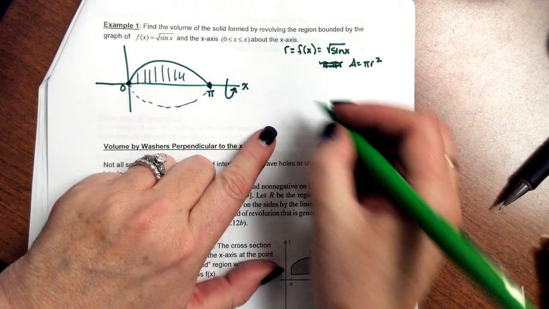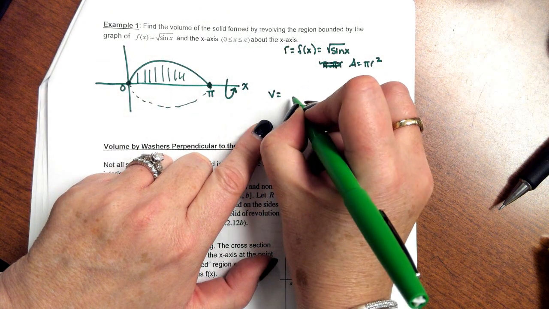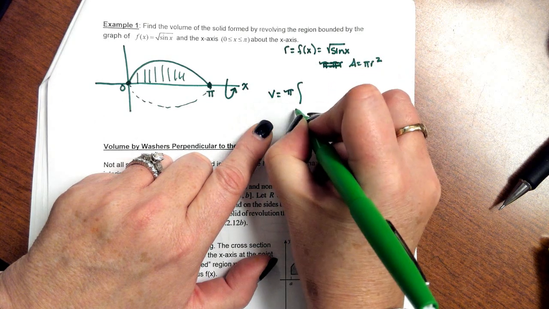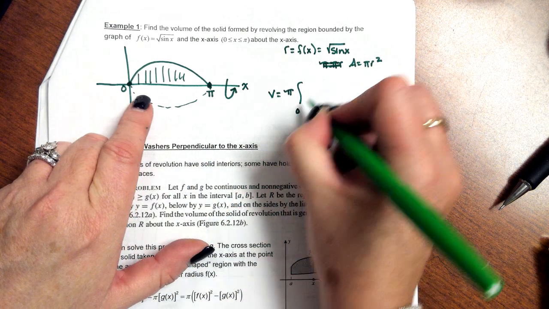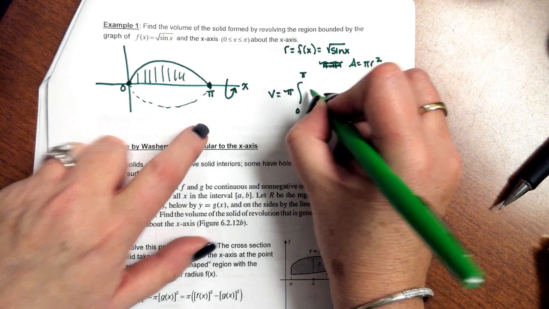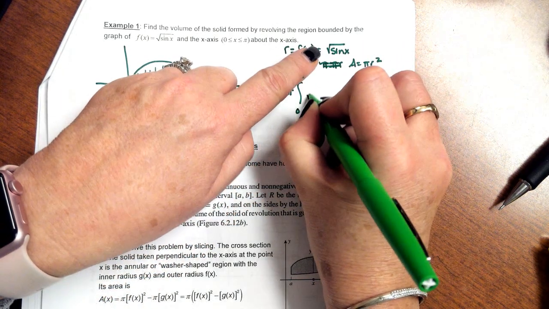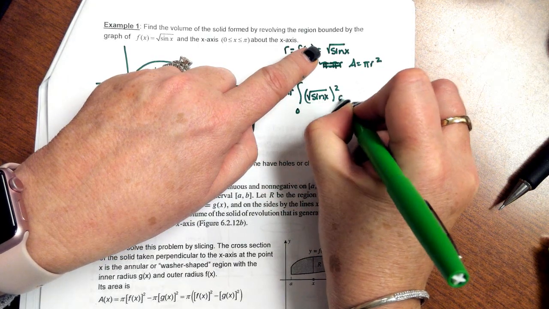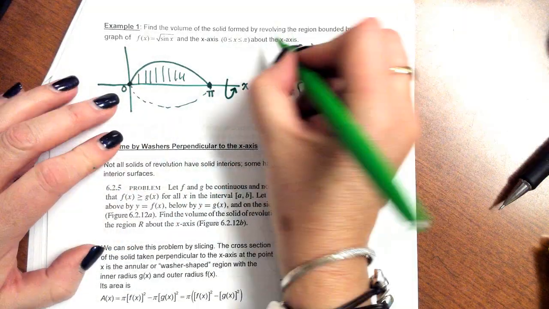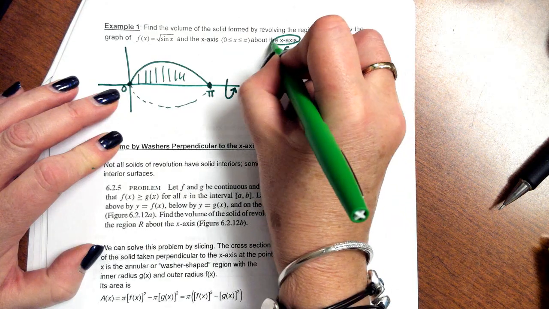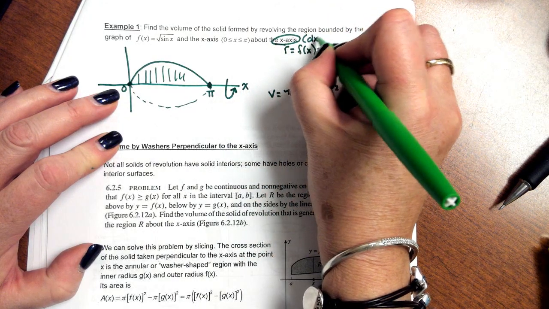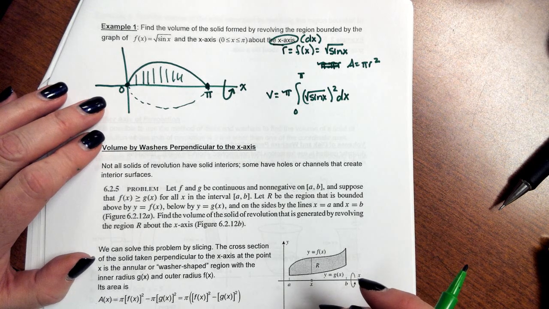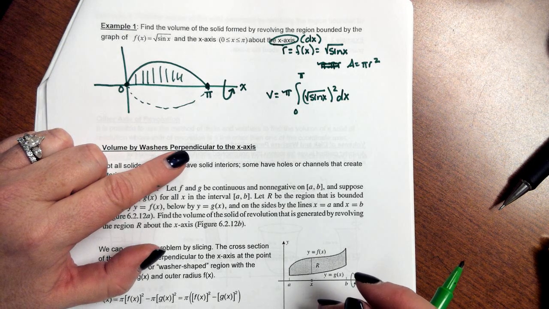So then my volume is going to be equal to, again, I'm going to pull out my constant of pi, integrating from 0 to pi of r squared. So that's going to be the square root of sine x, squared, dx. Again, if you're rotating about the x-axis, it is a dx problem. It's just like the other volume problems. If the axis of revolution is the x-axis, it's treated like a dx problem.